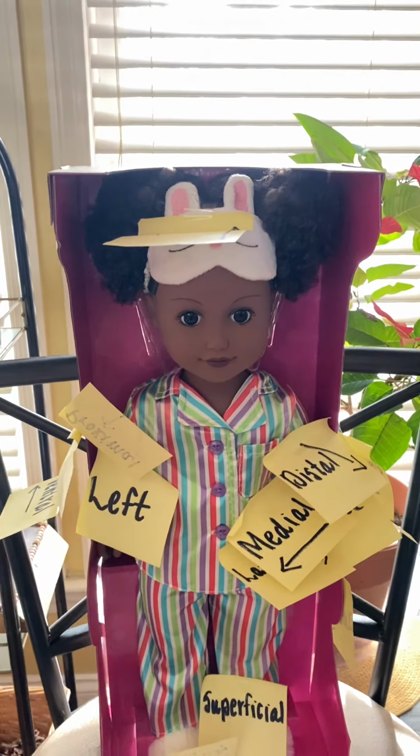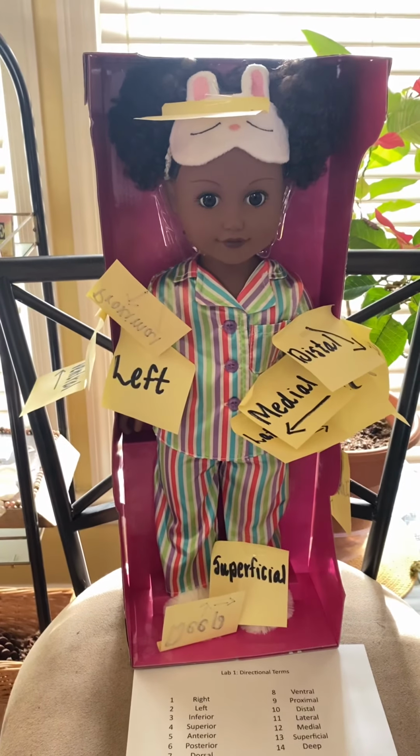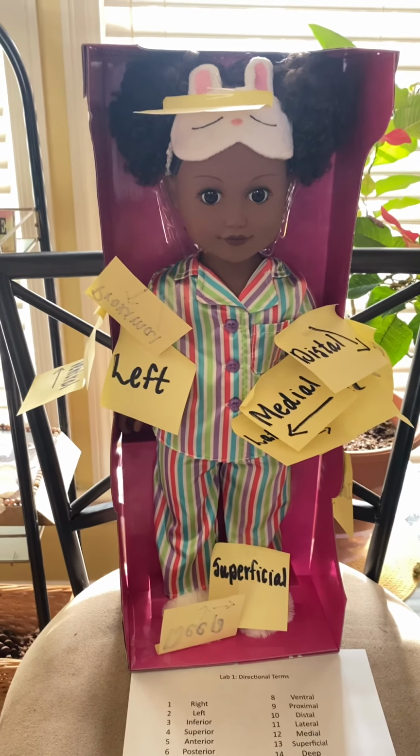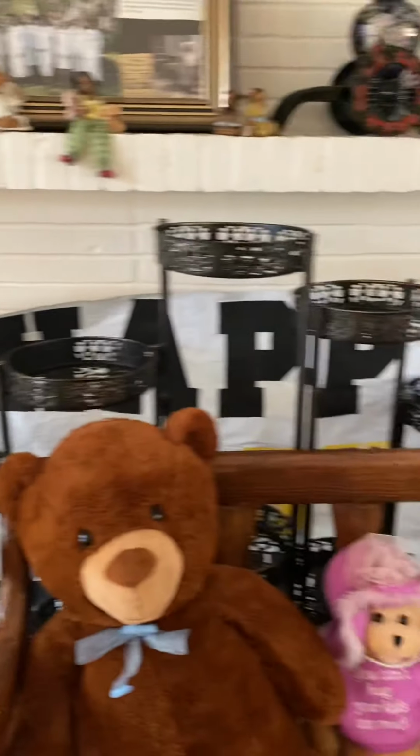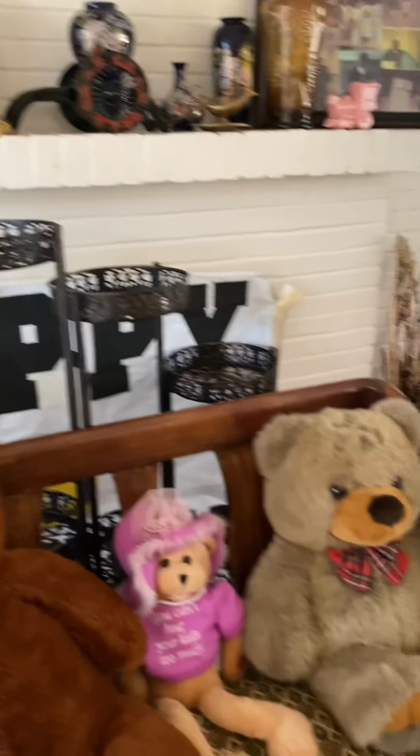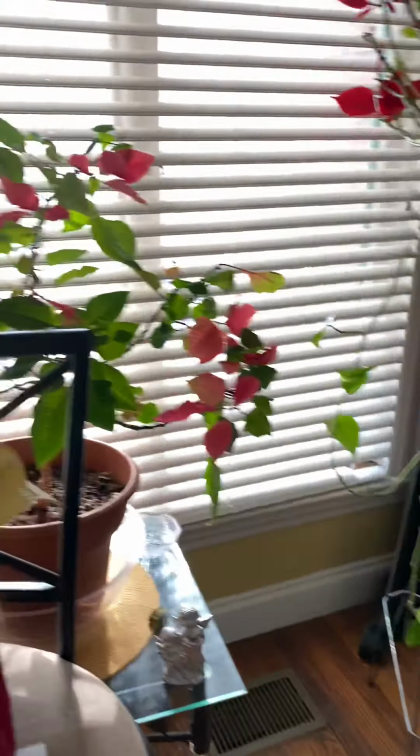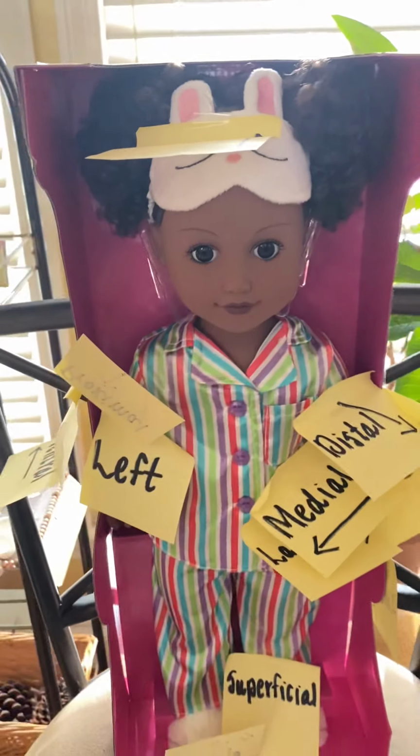Is Christina Thigpen, and I will be discussing the directional terms using this doll. Here are my surroundings. Calm little place. So the first thing I would like to discuss is inferior.